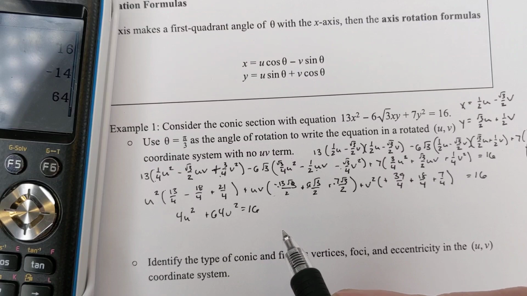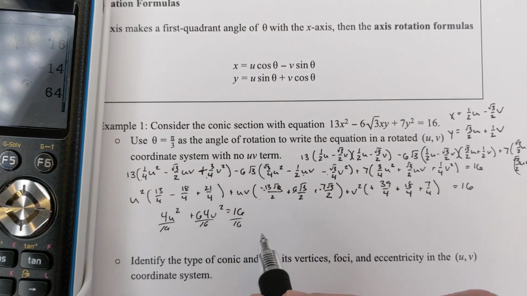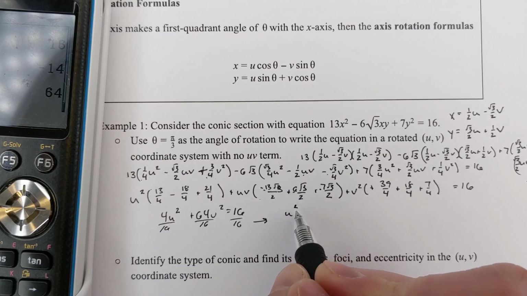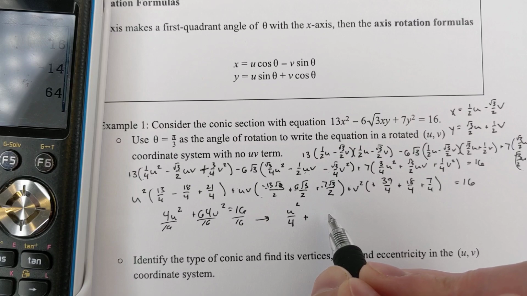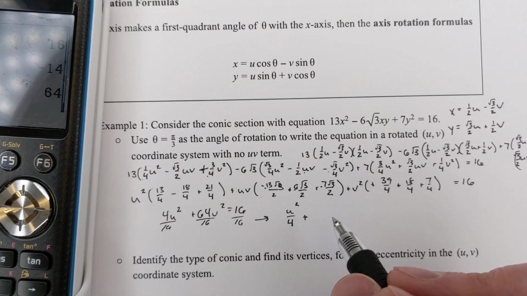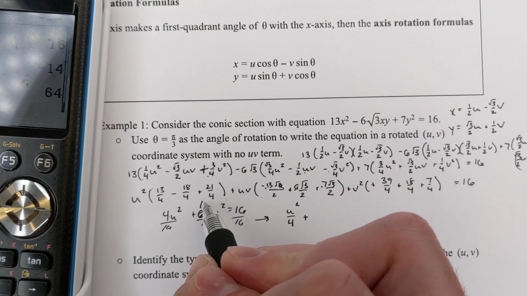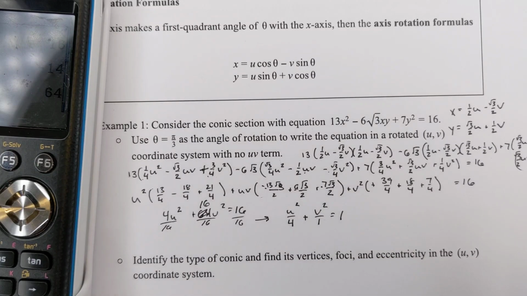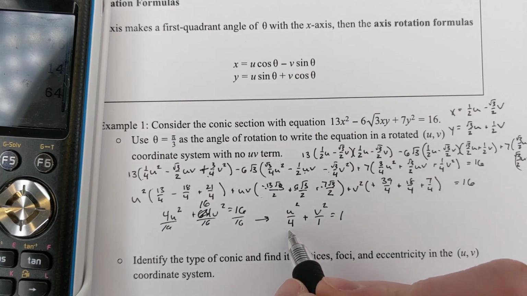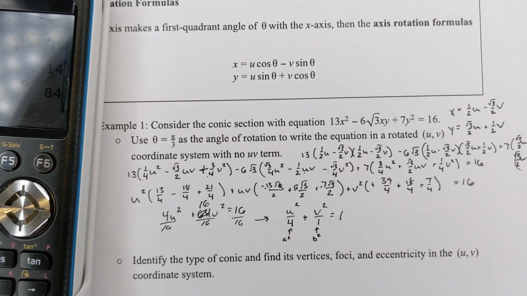So since I want this, I have to divide by 16 because I want this to equal 1. So u squared over 4 plus, no, that's not 64. That's 16. V squared over 1 equals 1. So that's a squared. That's b squared.